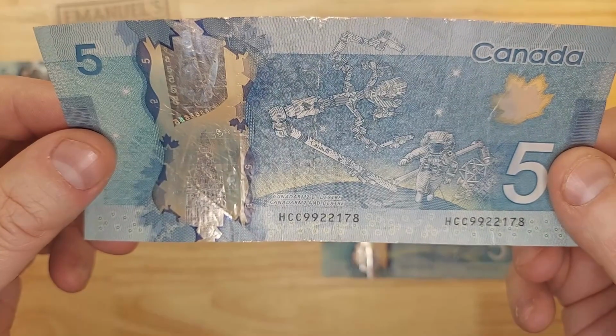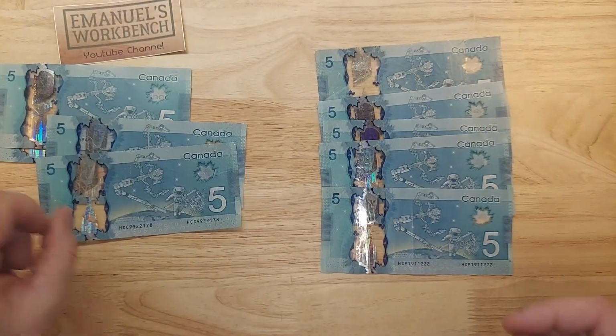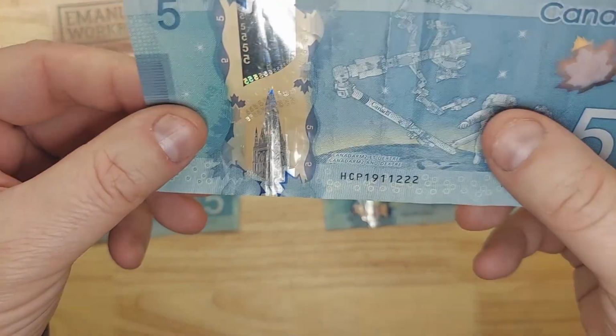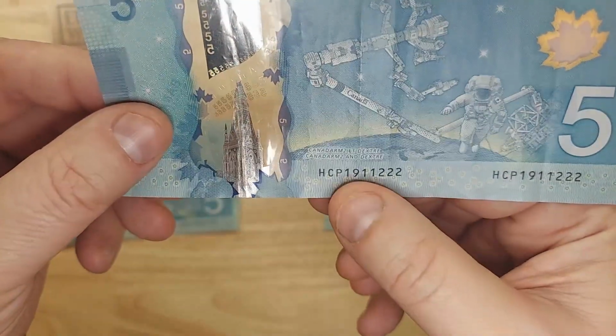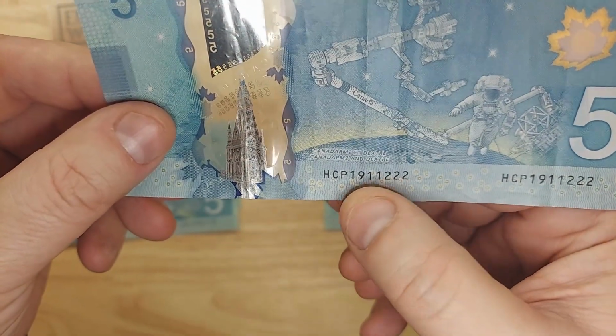That is cool. And let's look at some other banknotes that I found. So this is a potential birthday note. We have the 22nd of February, 1911.